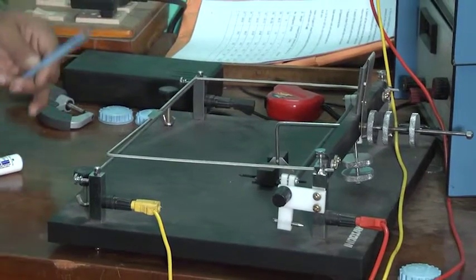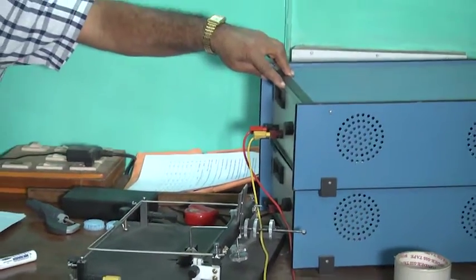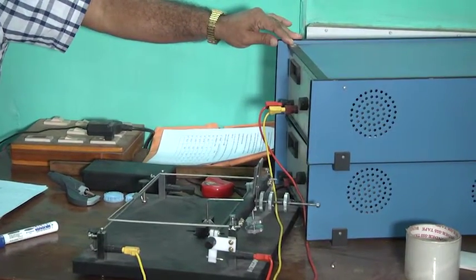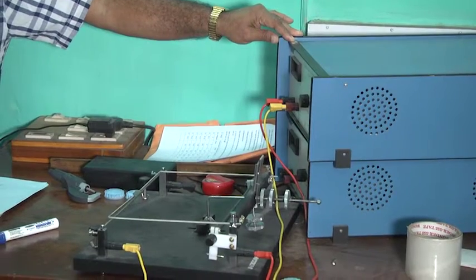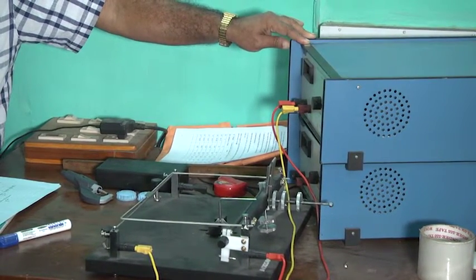Okay. So, here you can see this high current power supply. I can see it can give a maximum of 20 ampere current.